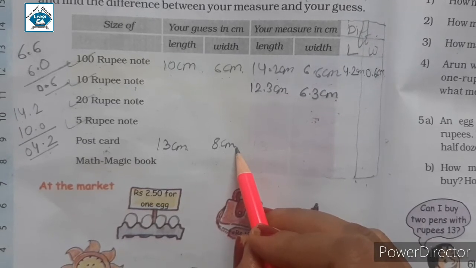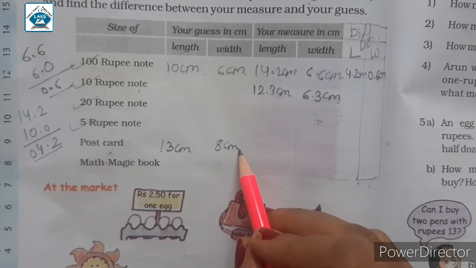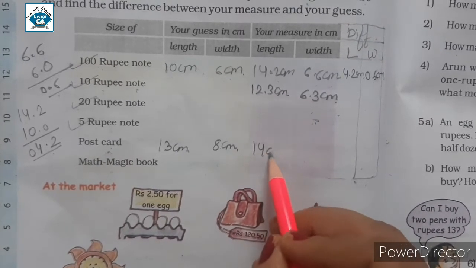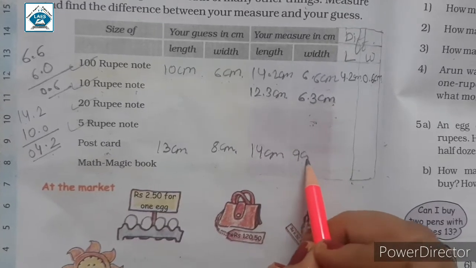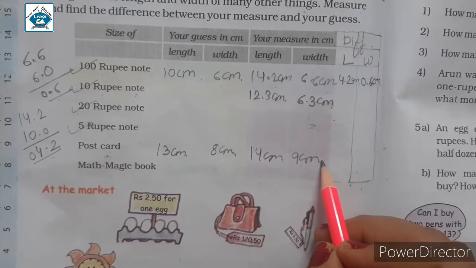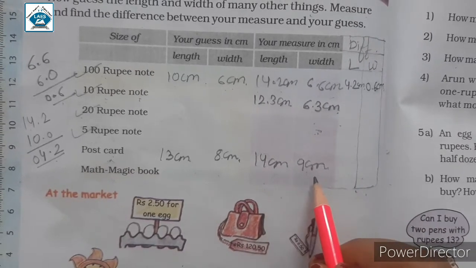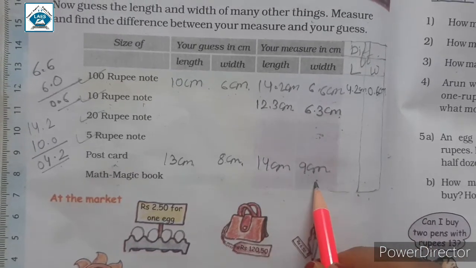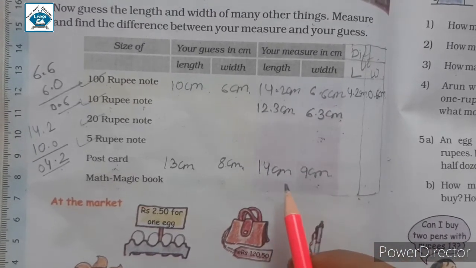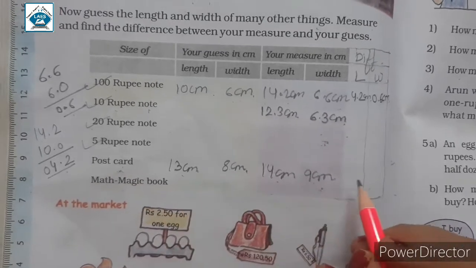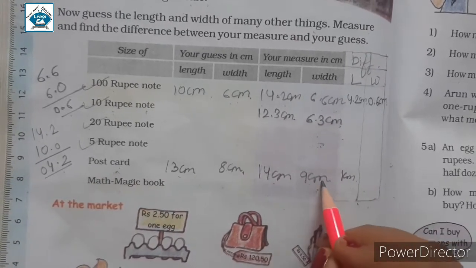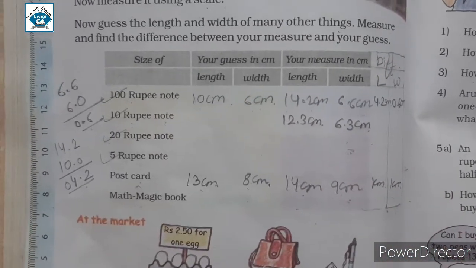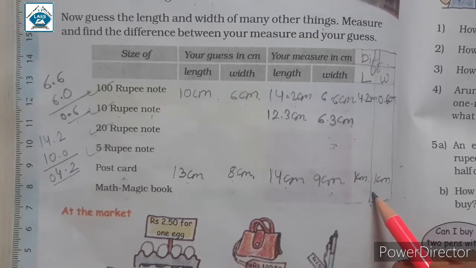Now we have to measure any one postcard of 2.50 rupee or 50 paise, and find the length and breadth. I had one postcard and I found the measurement was 14 centimeter in length and 9 centimeter in breadth. Now let's find their difference. 14 minus 13, 1 centimeter, and 9 minus 8, 1 centimeter. In this way you can find their difference.